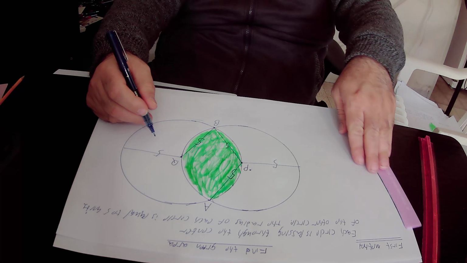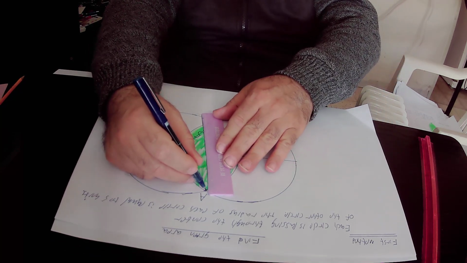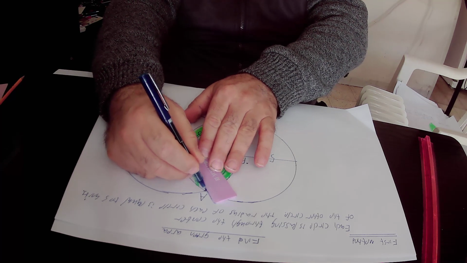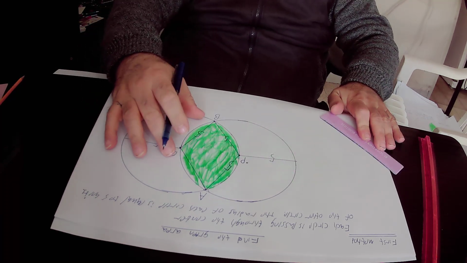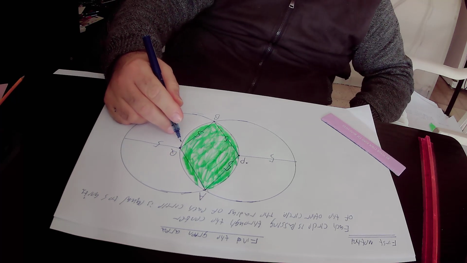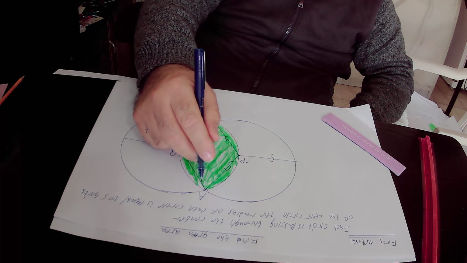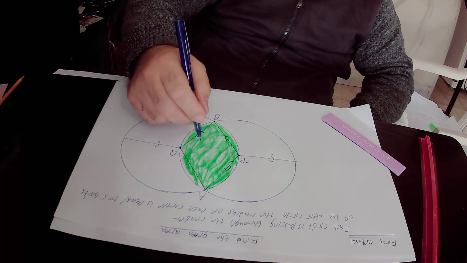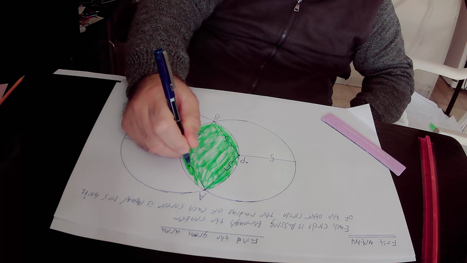We'll join points A and Q together by a straight line. Again, line segment AQ is the radius of this circle because it starts from the center of this circle and ends at point A, a point on this circle itself. Therefore it equals 5 units.